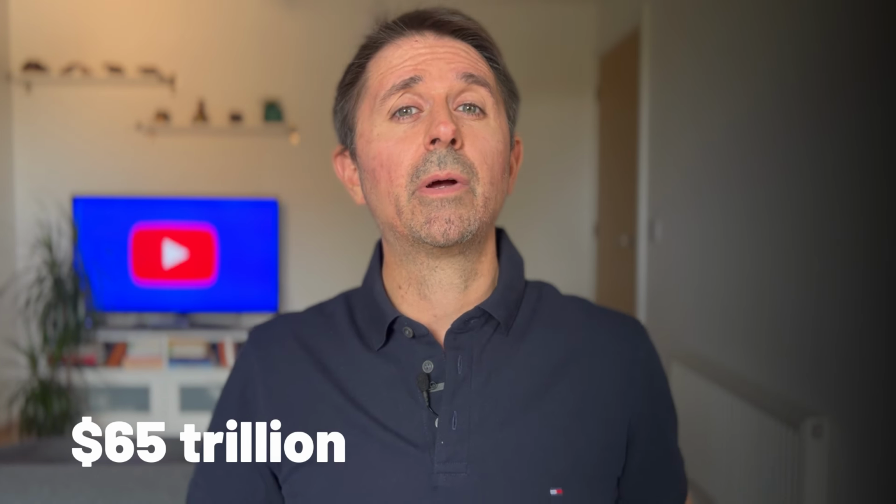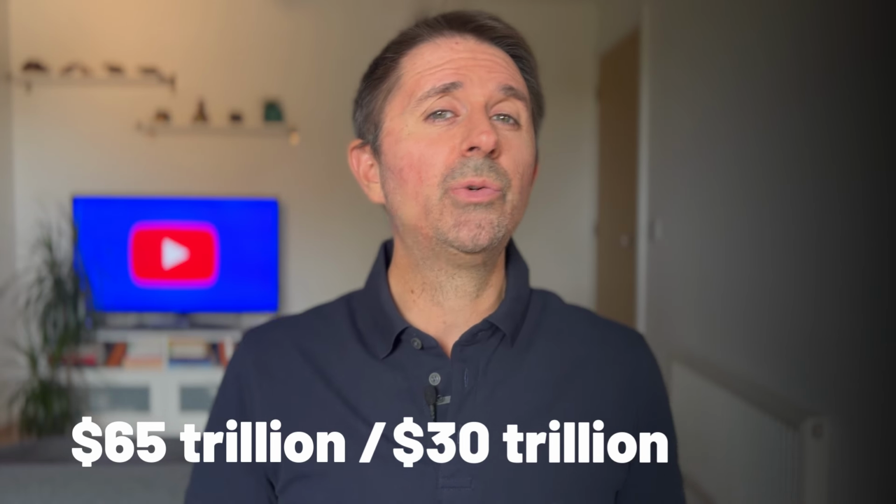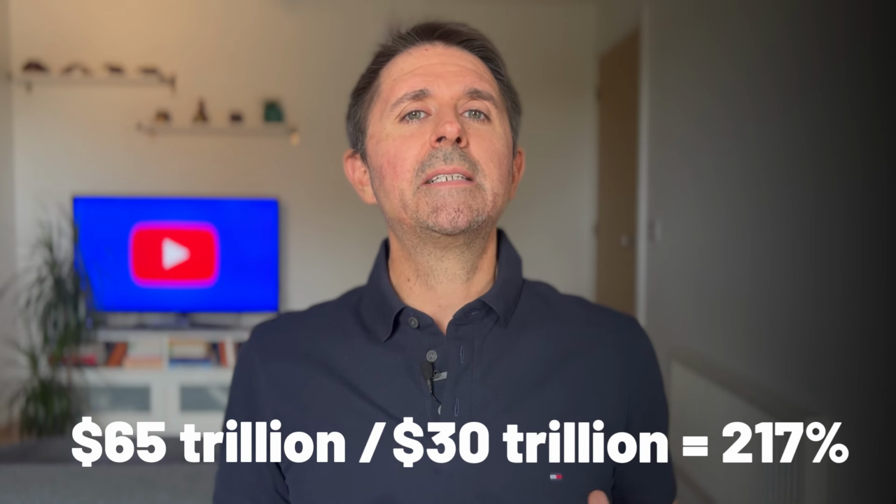So if you divide the total stock market value of 65 trillion over the GDP of 30 trillion, it works out to be around 217% right now. So it is much more than double the amount. It sounds like a big number, 217%, but in reality, just like the PE ratio, we have to see where it's been historically to come to any conclusions on how it compares.